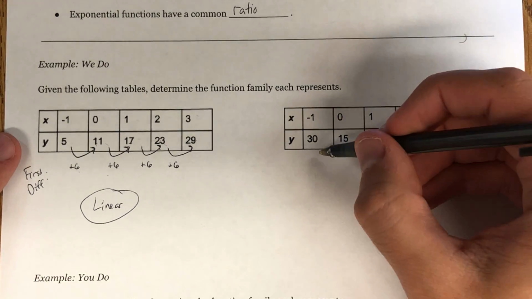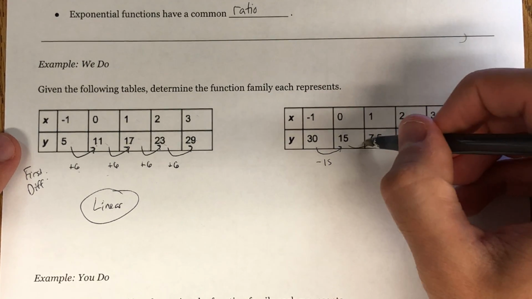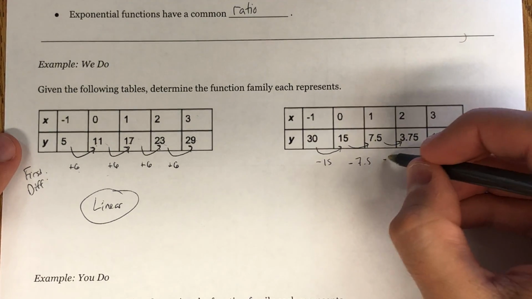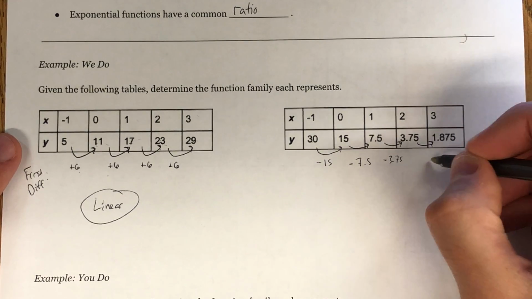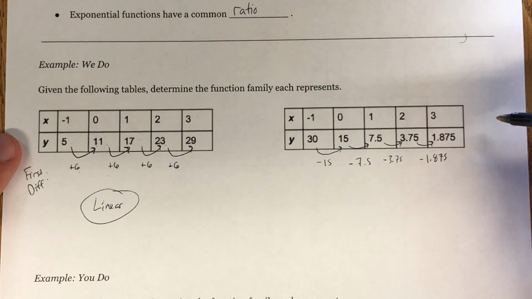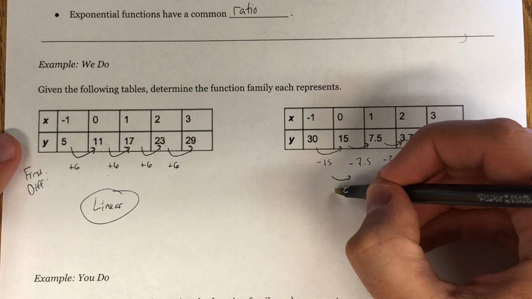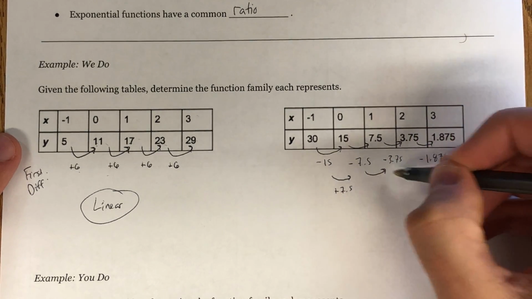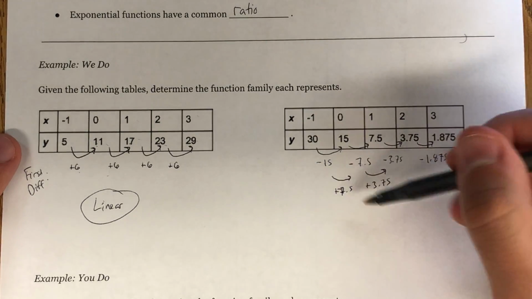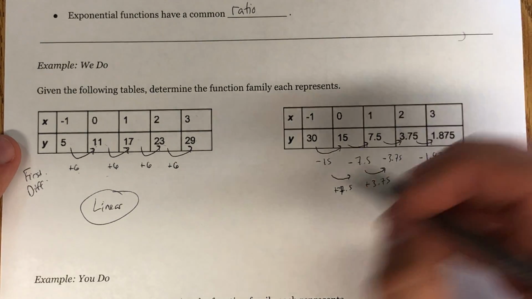So as we look here, we can consider the differences again. 30 to 15, we subtract 15. To 7.5, we subtract 7.5. Subtract 3.75, subtract 1.875. So it's not a common first difference. We can check second difference. So this will be adding 7.5, adding 3.75. So I've already determined, I don't even have to do the last one, that it's not a common second difference either. So what we check is the ratio.